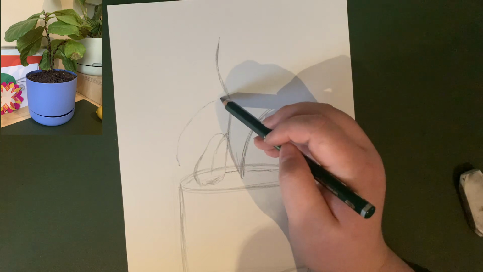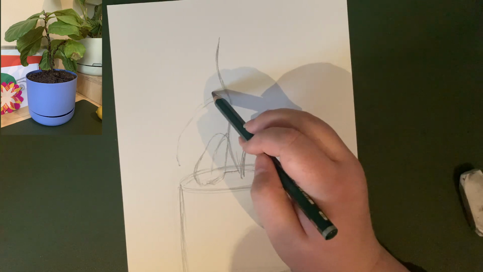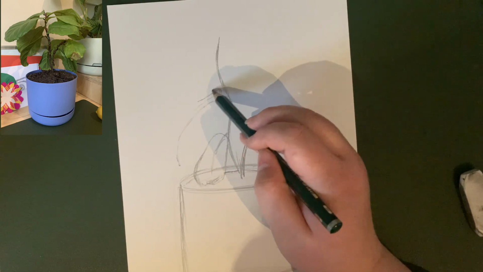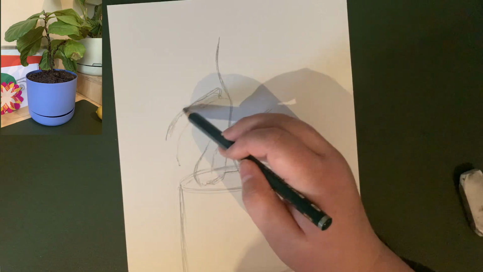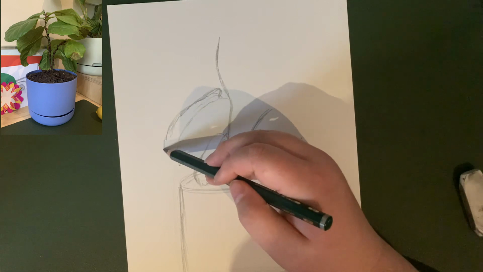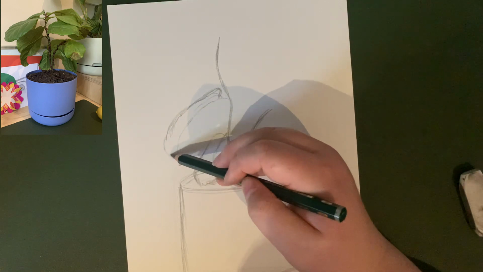This one's got a bit of a twist to it, so it's a pretty tricky leaf to draw. I'm really taking my time trying to work this out, and I'm drawing it light, like I said.